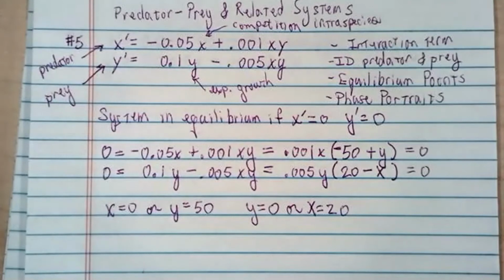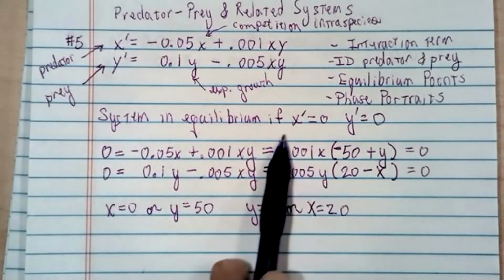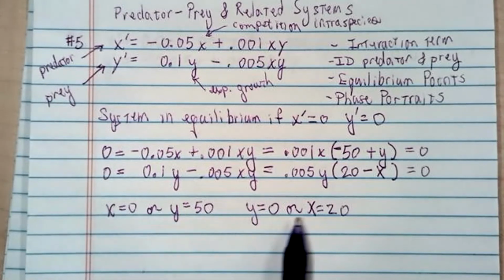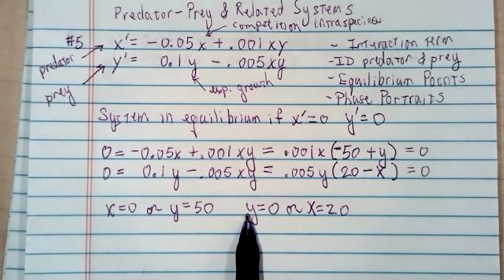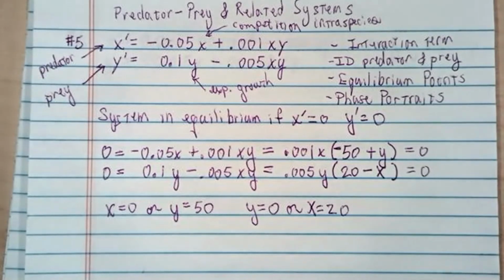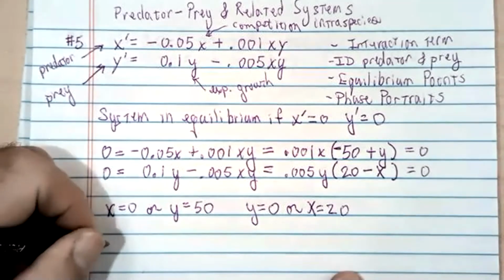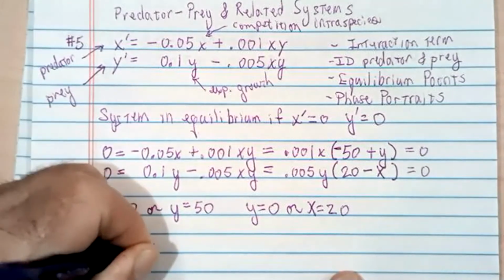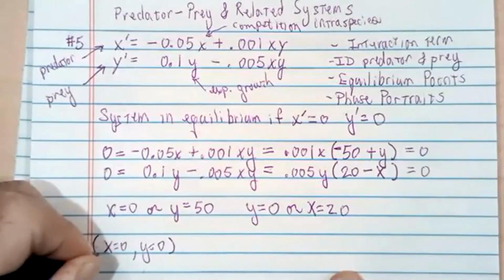Now, in order to look at all the possible solutions of this system, what you have to do is pick one of these and match it with one of those. Because I got to force the first row to be 0, and I have to force the second row to be 0, but any possible way of doing that counts. So let's start with this one. X is 0, Y is 0. It's a pair. I'll emphasize that with parentheses.